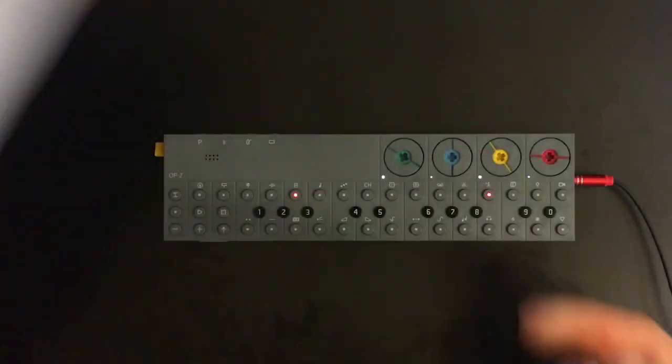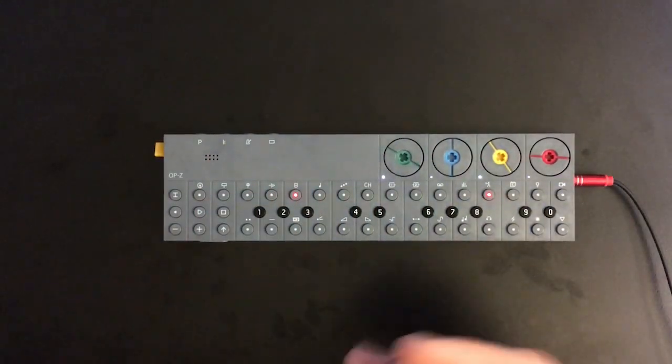And then speaker. There's a speaker on it, and it's right there. And if you're not plugged in, that's where you hear it.